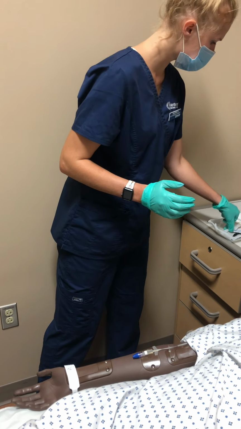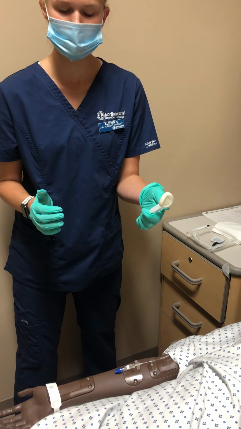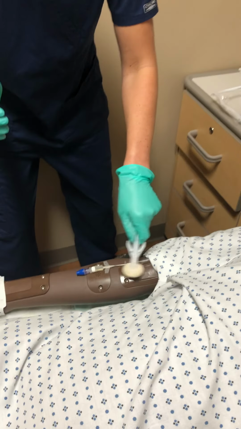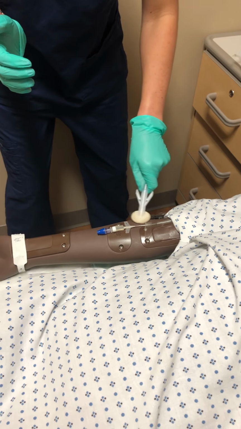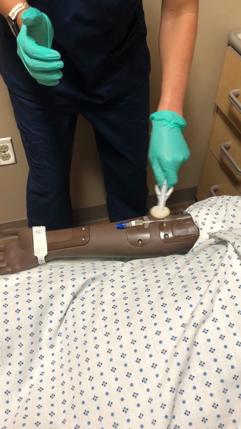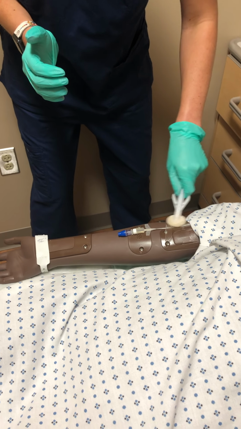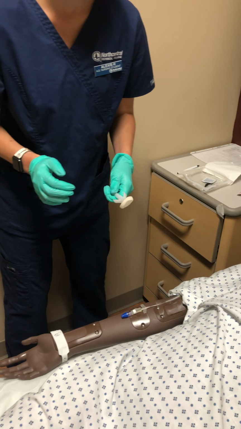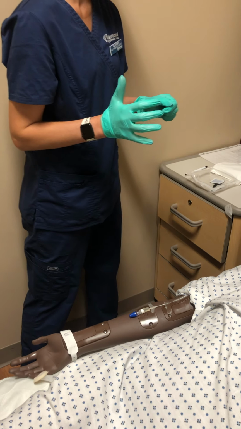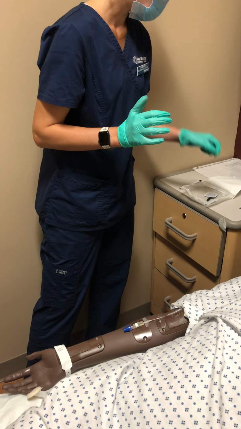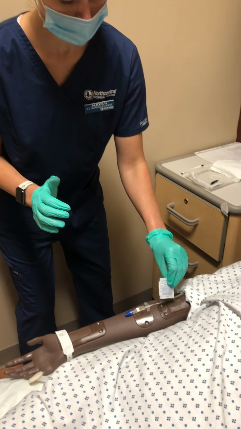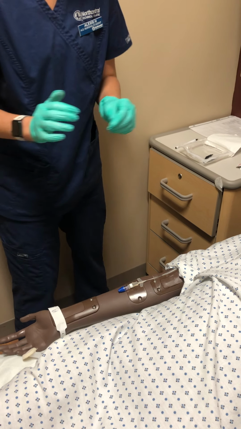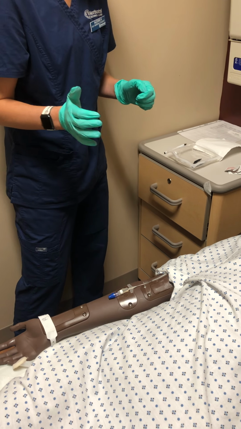So next what I want to do is crack this, and then go ahead and use friction for 30 seconds or per agency policy. And I would not touch that sleeve right there. I'm going to go ahead and discard that. And then I'm going to take my skin prep and make a circle, a big square, around the oval window, or a window.